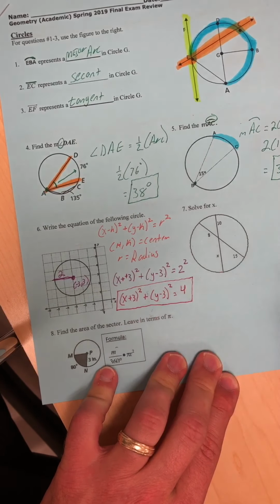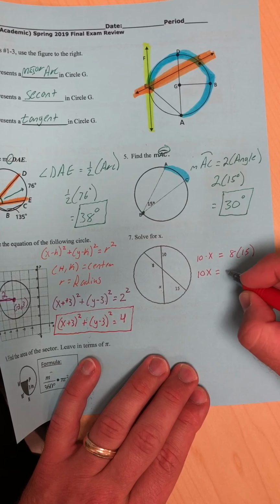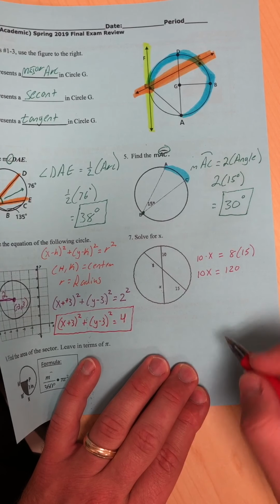All right, this next problem, y'all, is really fun. I got these two intersecting lines, and I've been given information about all of them. Remember, we're going to take the two things that are on the same line and multiply them. So I'm going to get 10 times x, and 8 times 15. Grab your calculator if you need it. That's going to be 10x is equal to, well, 8 times 15 is 120.